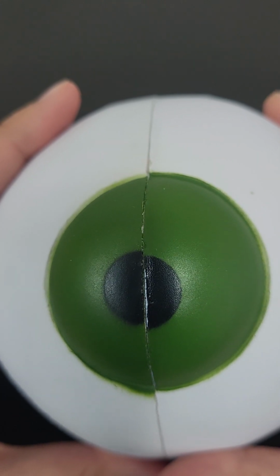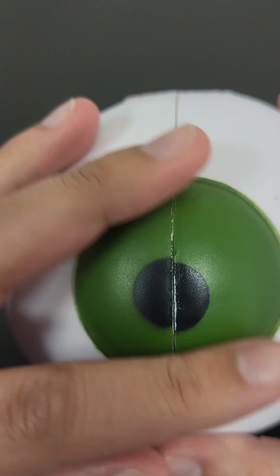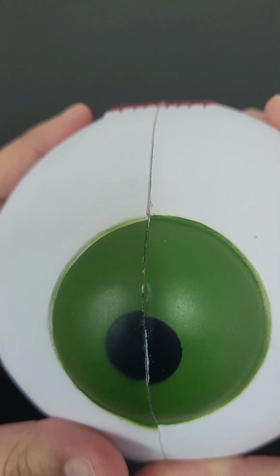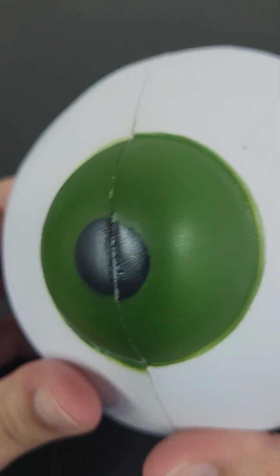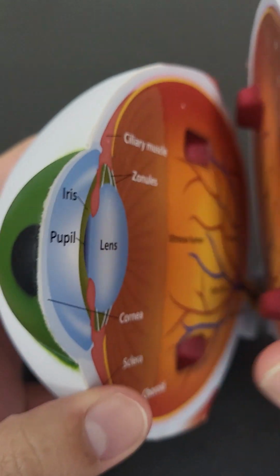But mostly this is to show you how I understand what the eye does and how my vision is affected.